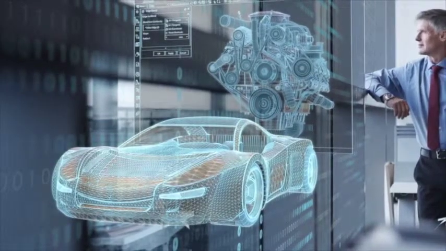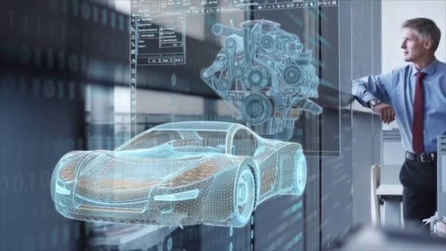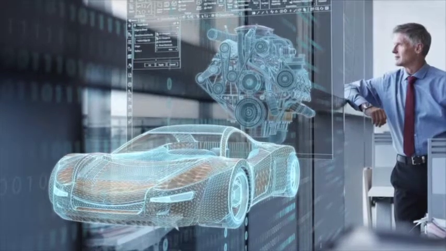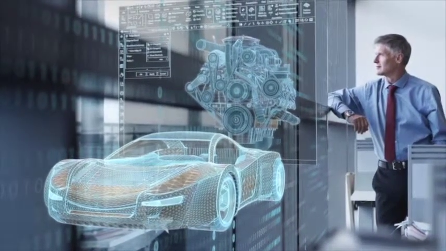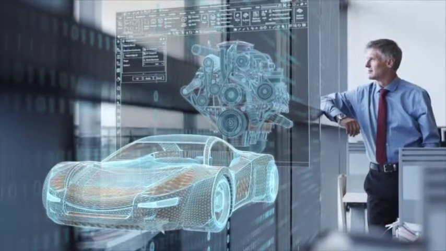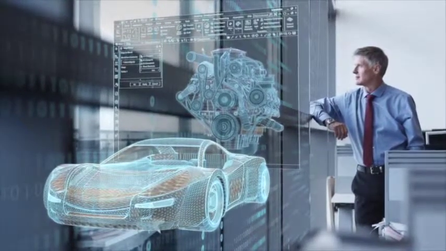SimCenter 3D can help you quickly go from CAD design to evaluating acoustics performance. SimCenter 3D's analysis model to geometry associativity can help you rapidly explore design alternatives, so your engineering team can deliver timely insights into the automotive design process.